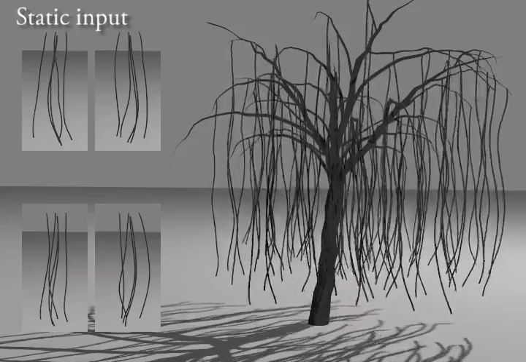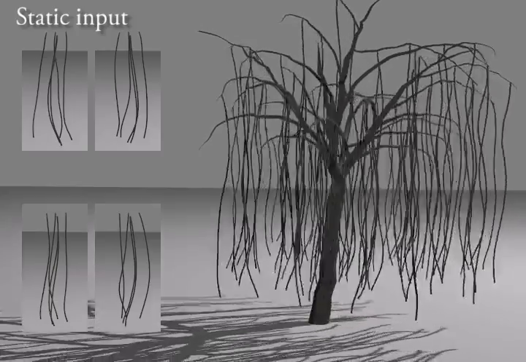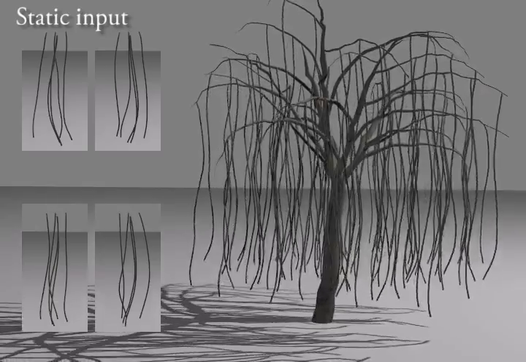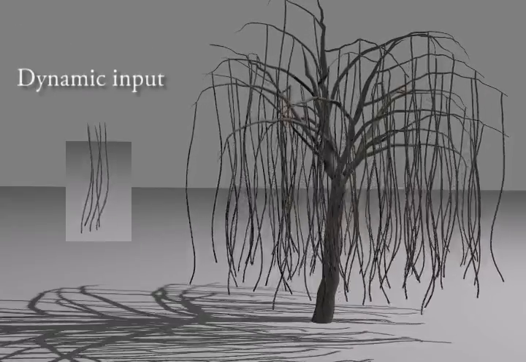Here is another example using a few more frames. As shown, our graph synthesis can produce results very similar to one produced from a dynamic input.